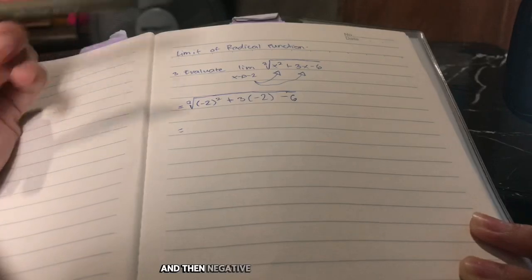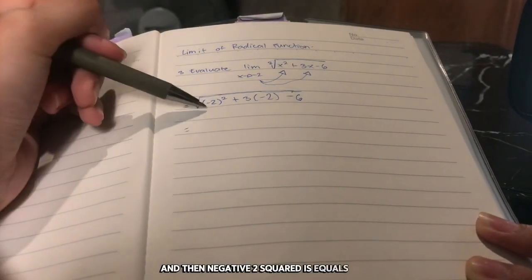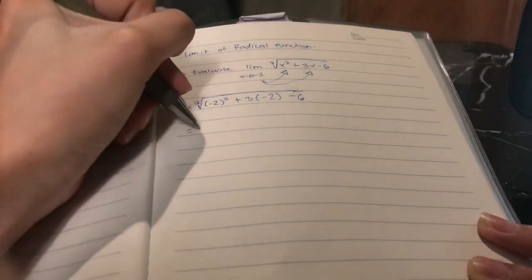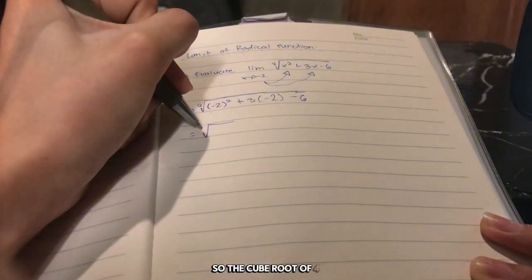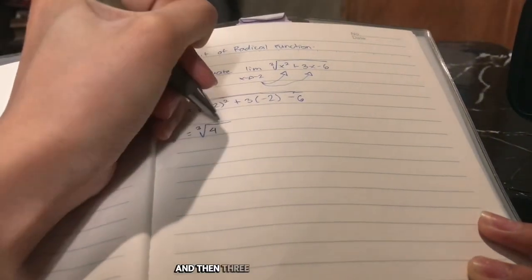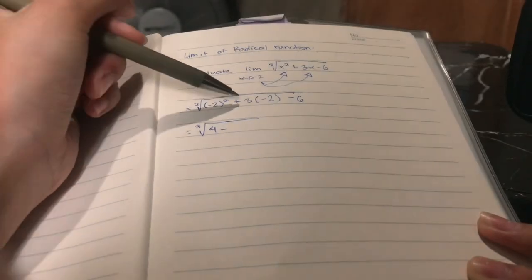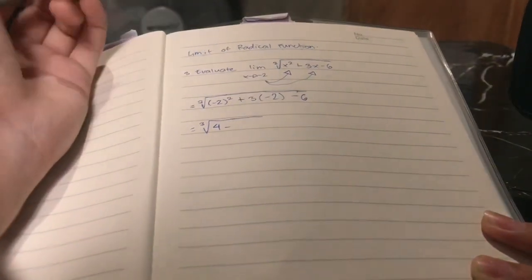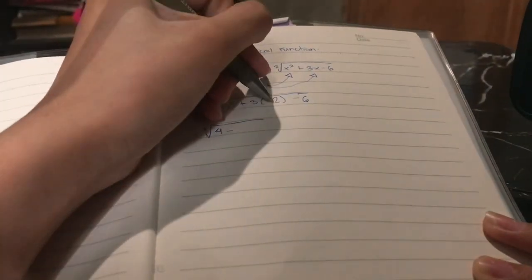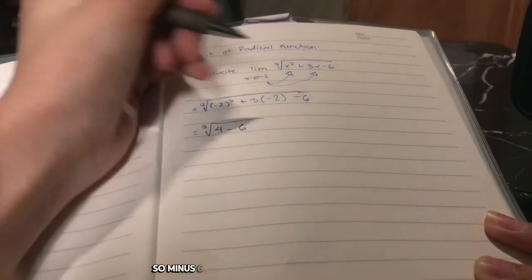And then negative 2 squared is equal to 4. So the cube root of 4. And then 3 times negative 2 is negative 6. And then copy, so minus 6.